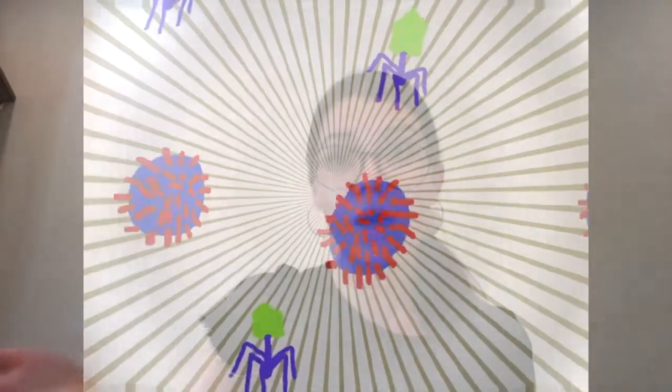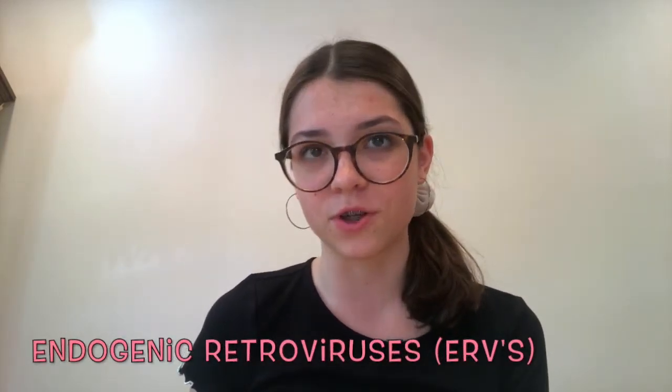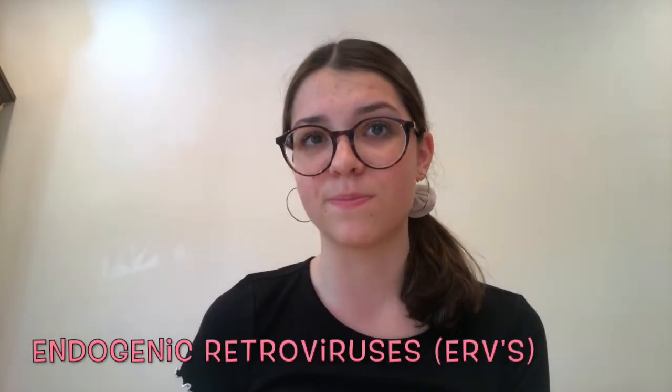When you hear the word virus, what comes to mind? Well, you probably think of infectious pathogenic agents such as these. Then it may surprise you to know that our genetic material is 8% made of viral genes. These are known as endogenous retroviruses, or ERVs for short, and these are a type of transposon. There are a lot of interesting things to learn about them, so let's not waste any more time.